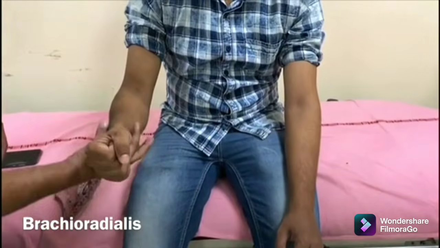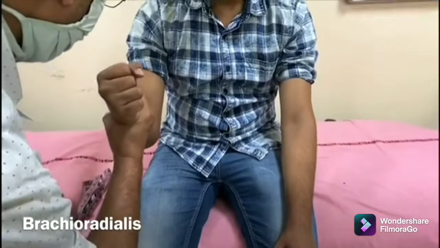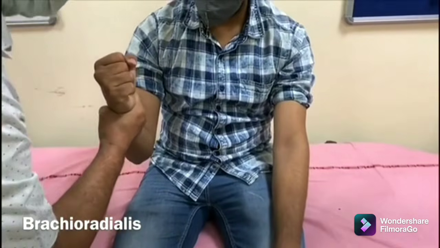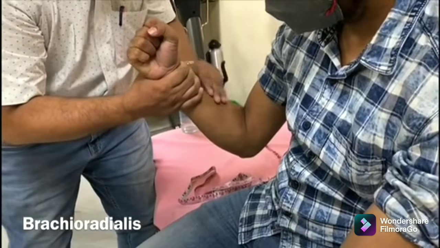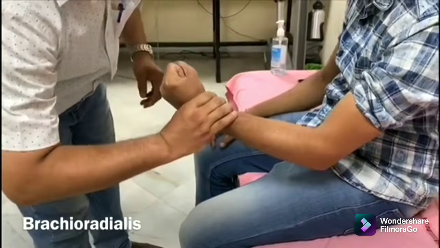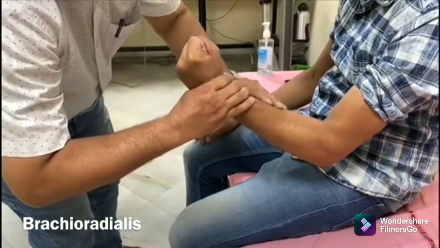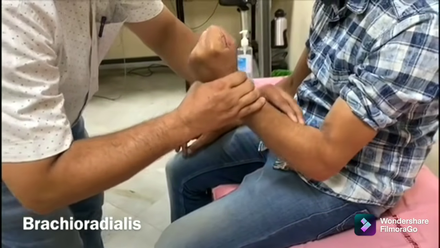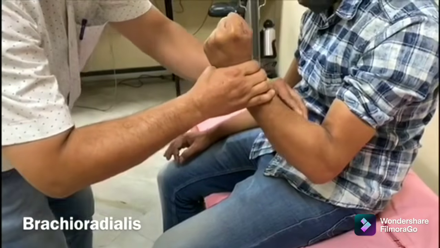Brachioradialis. The arm of the patient is placed midway between prone and supine position, and then he is asked to bend up the forearm while the examiner offers resistance. Repeated on the other side. All the limb examination needs to be done on both sides.